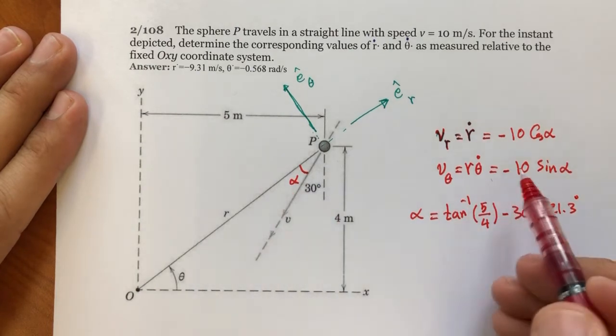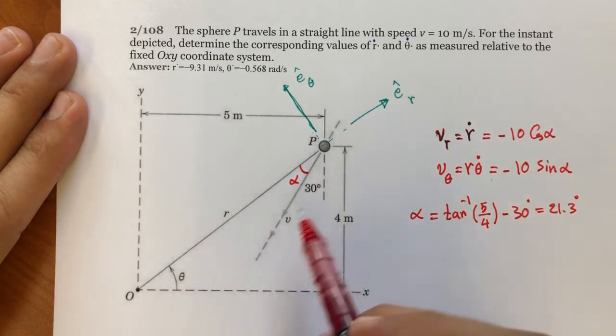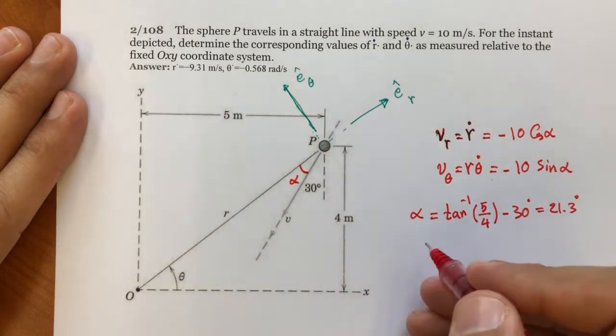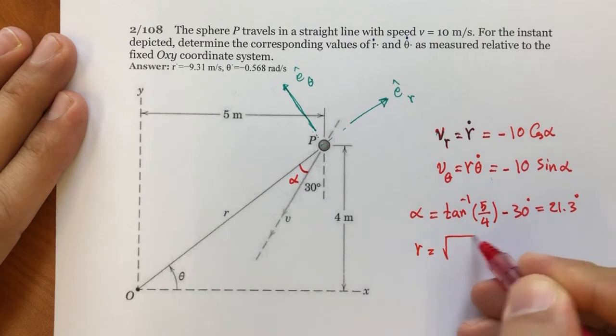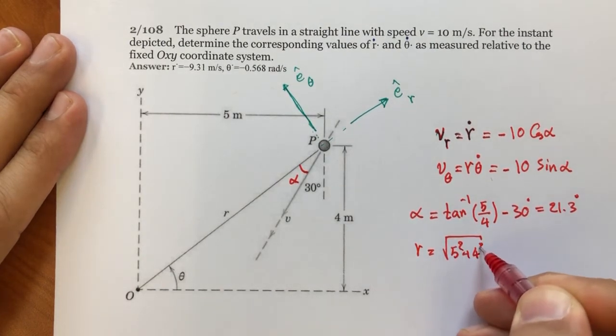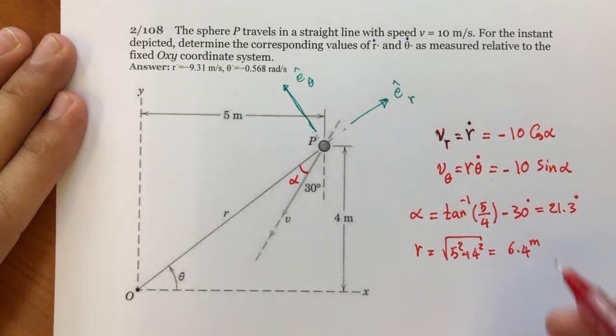And also, in this equation, we need to know what r is. r is going to be the square root of 4 squared plus 5 squared, right? So r is going to be 6.4 meters.